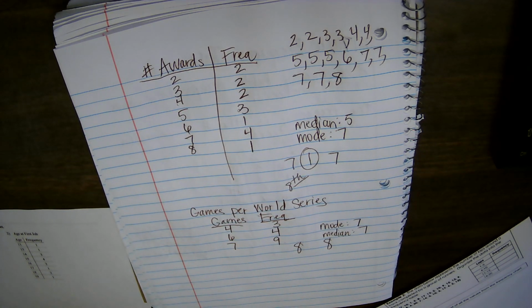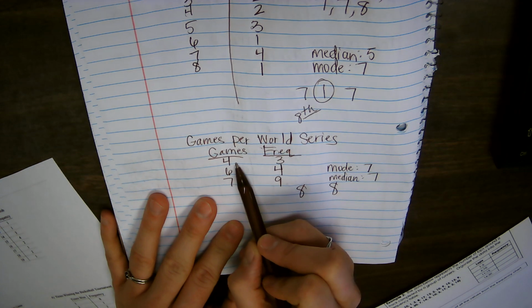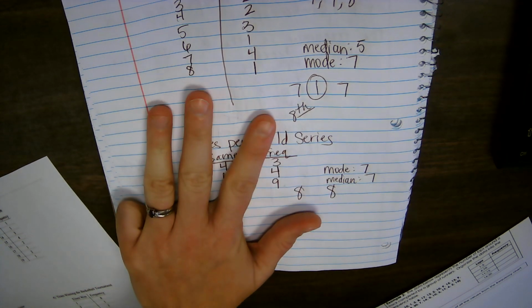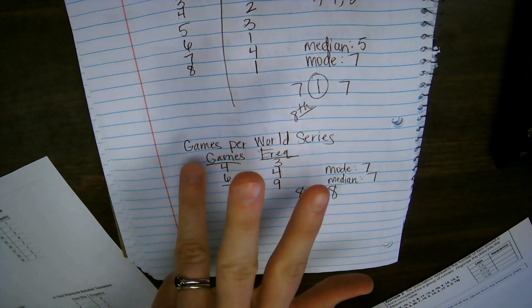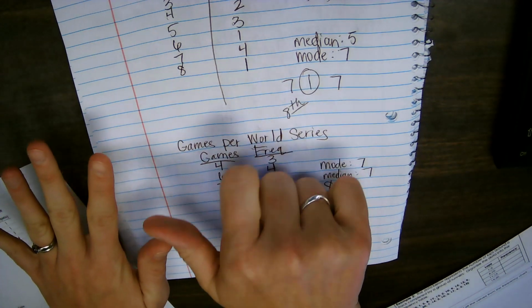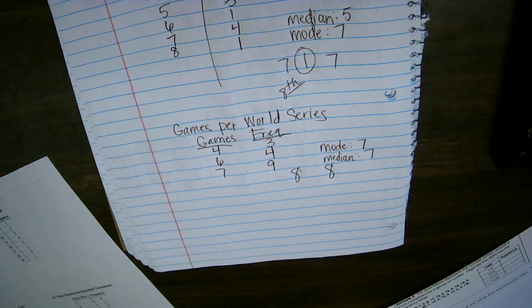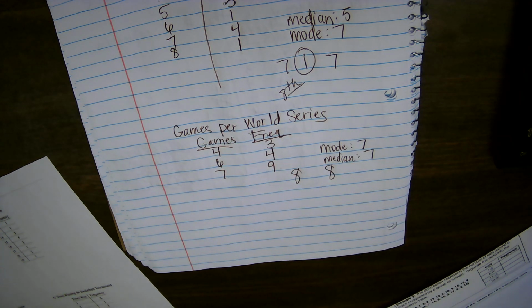And your mean would be adding these up. So you would stick in your calculator 4 plus 4 plus 4 plus 6 plus 6 plus 6 plus 6 plus 7 plus 7 plus 7 plus 7 plus 7 plus 7 plus 7 plus 7 plus 7, right? And then you would divide that by our total number of frequencies, which was 16. So divided by 16 would give you your mean.